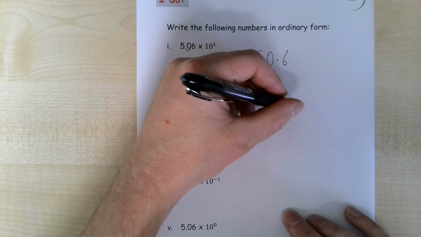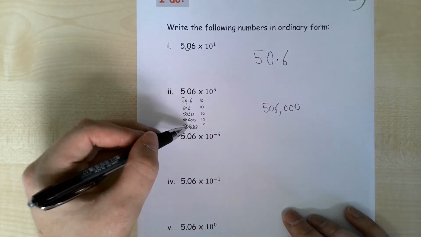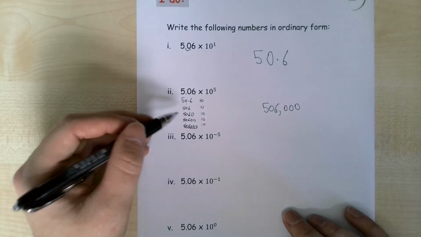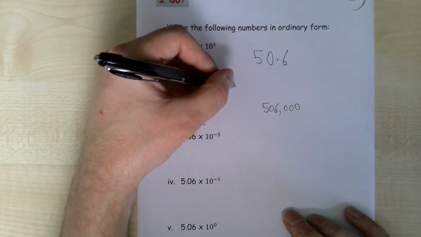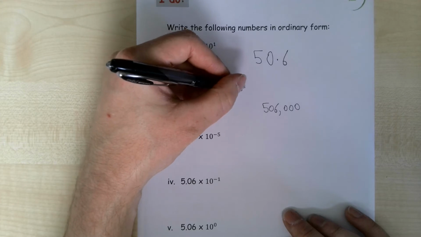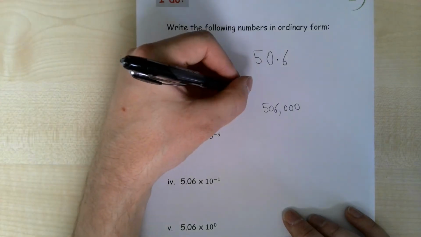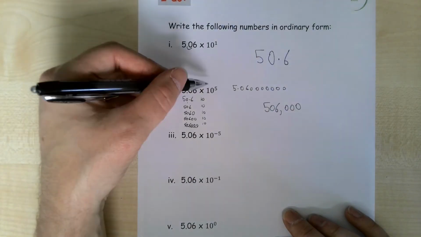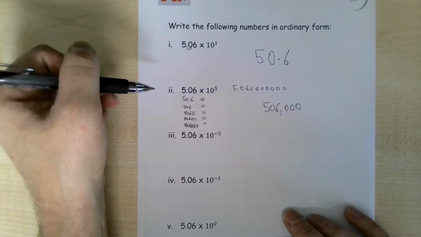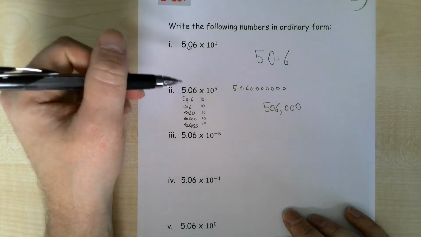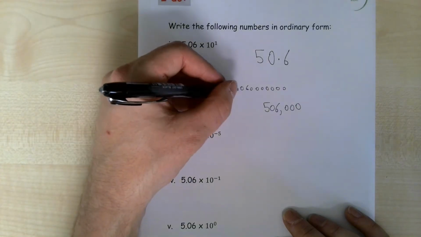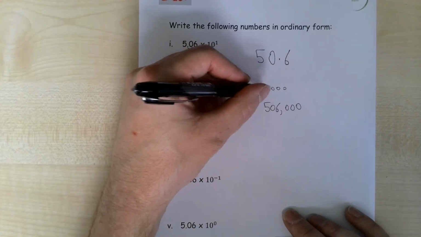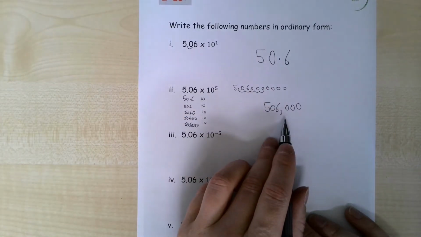Now I've multiplied those individually by 10 every time. That's not, as I've just mentioned, what you need to do. The easiest way I find to do it, if I write 506 and then put just a bunch of zeros after, it doesn't matter how many you put. We know that from the other video, if you watch converting ordinary to standard form, all we're doing is moving the decimal point. So on this one, I moved it 5 times so that I get this number here.